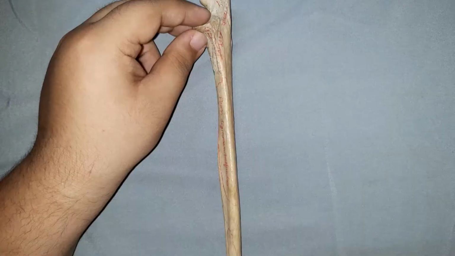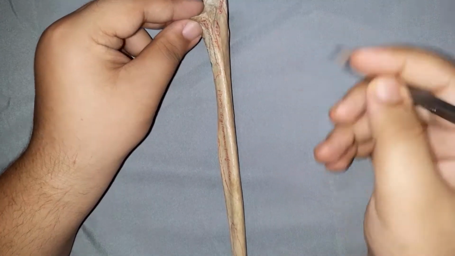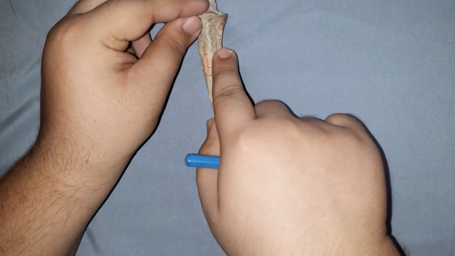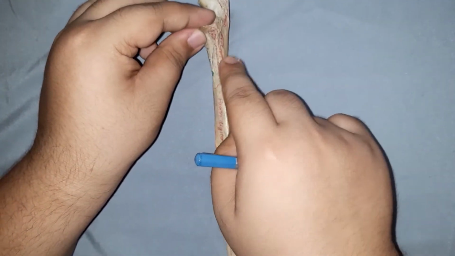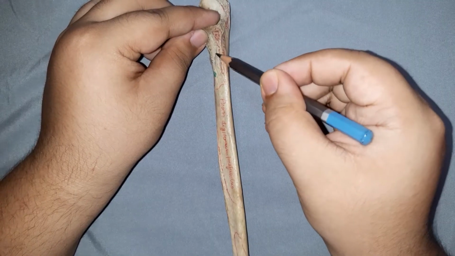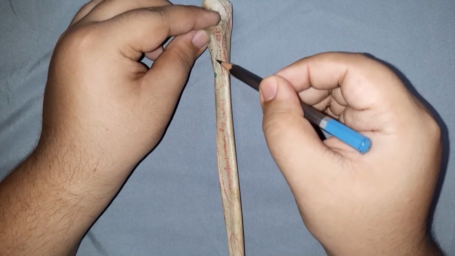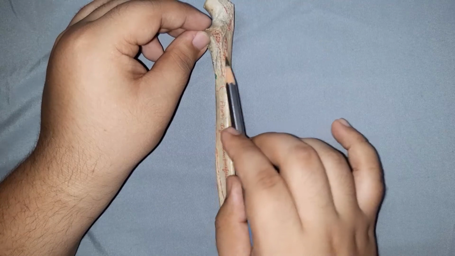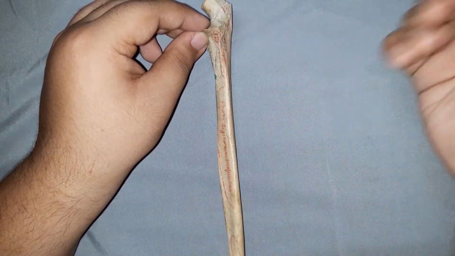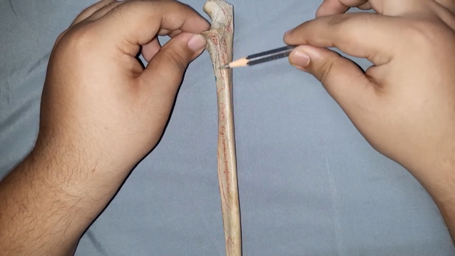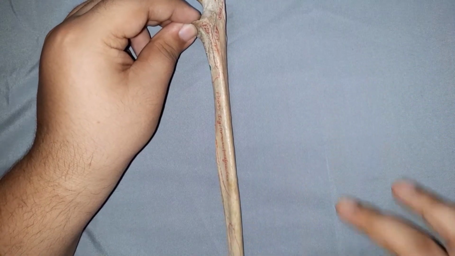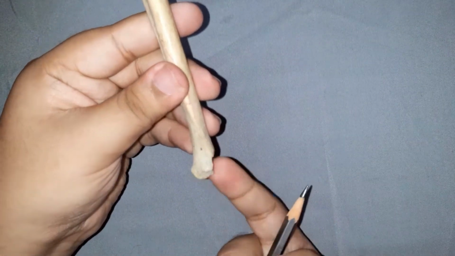Okay, now anterior border. As you can see, the anterior border is actually starting on the medial aspect of this ulnar tuberosity. On its medial aspect, the anterior border is starting, going down, going down, going down. Finally, suppose this was the styloid process like this.